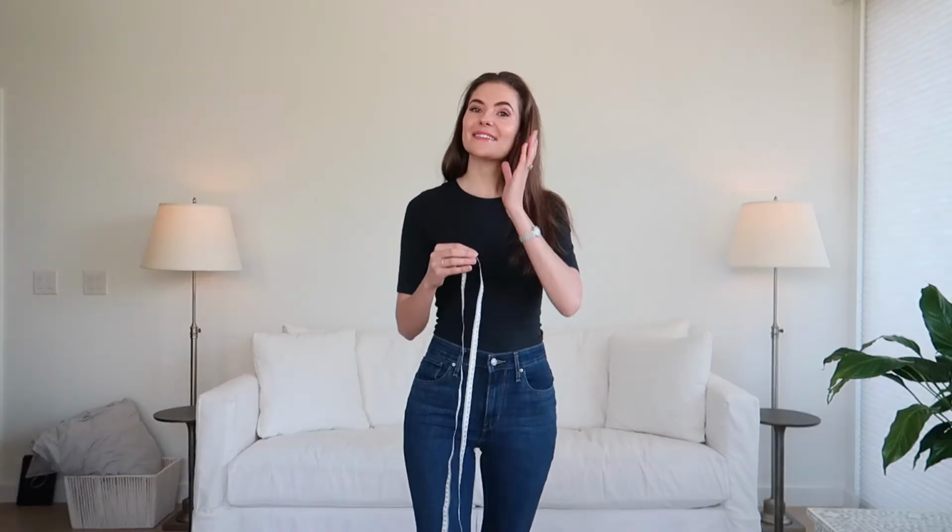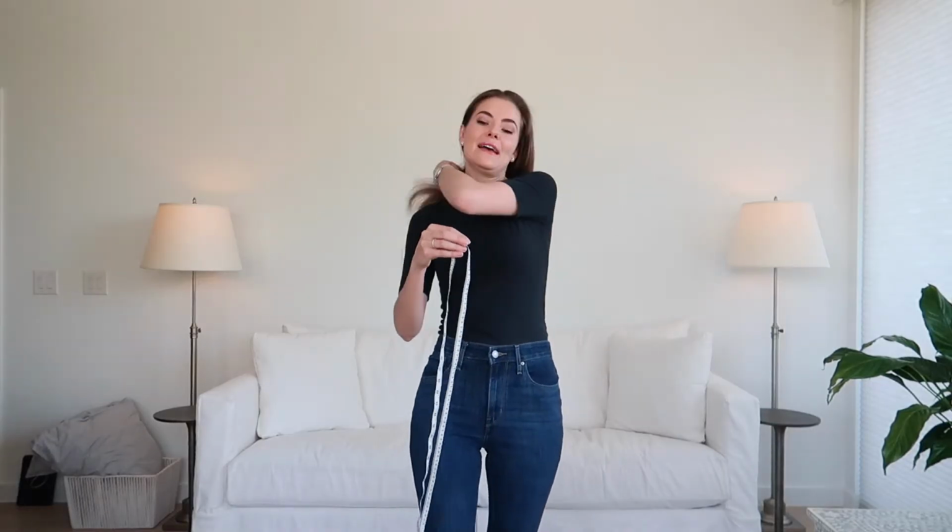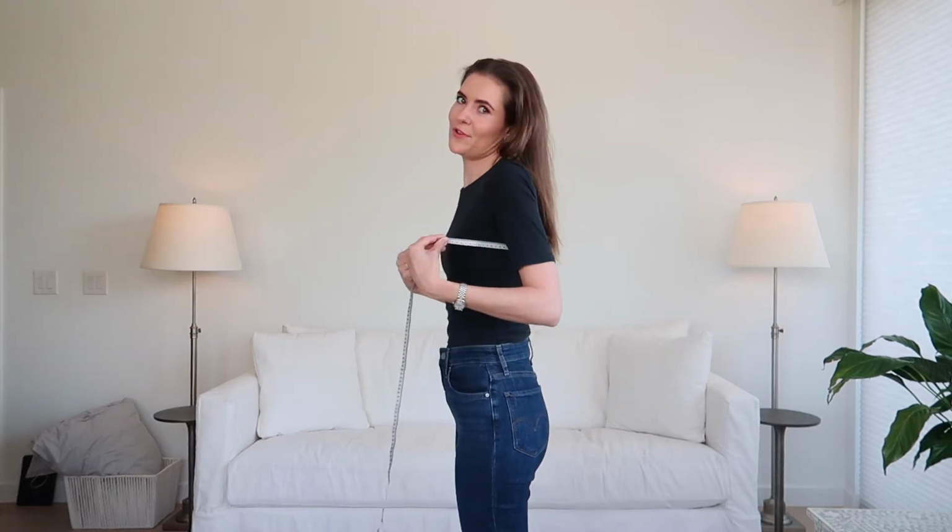Alright, let's start with the bust. I'm going to get my hair out of my way, and you want to take your tape and start with the smaller numbers, of course, and put it around the back. Almost like where your bra is. You can use that as a guidance. If you're not wearing a top, it's obviously going to be easier to see that. And you can do this in front of a mirror.